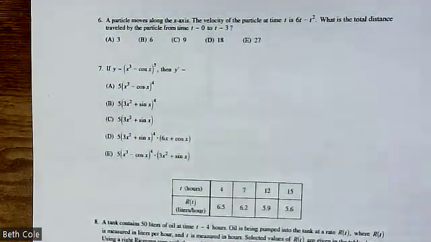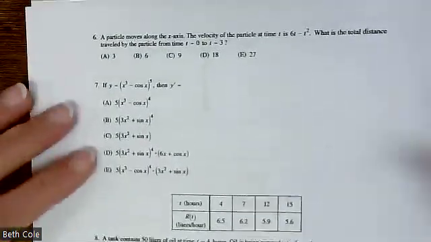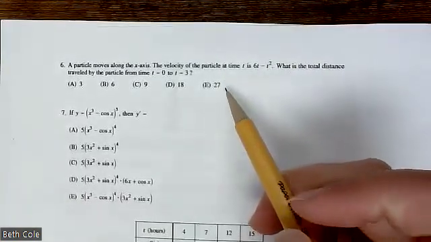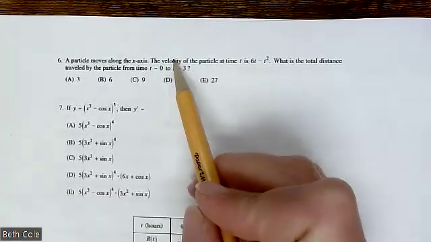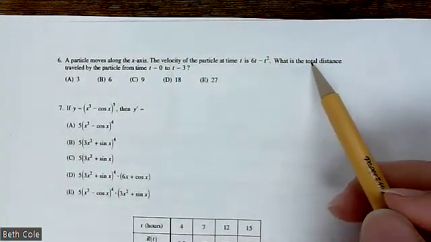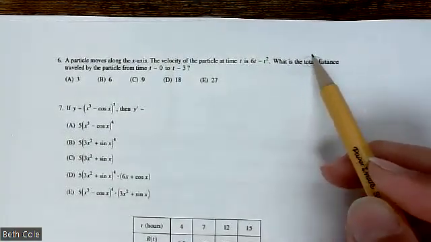Yep, it doesn't matter if there's a hole there, just for a limit, if they both come to the same place, you're good. All right, particle motion. A particle is moving, they give us what? Typically, they give you velocity. That's a derivative. I don't like this question because it says total distance.